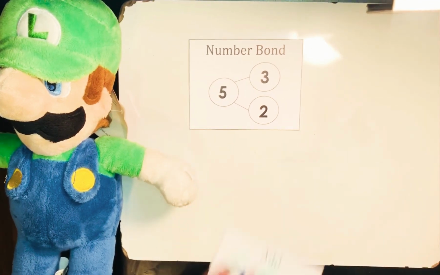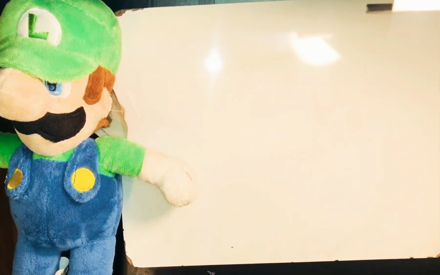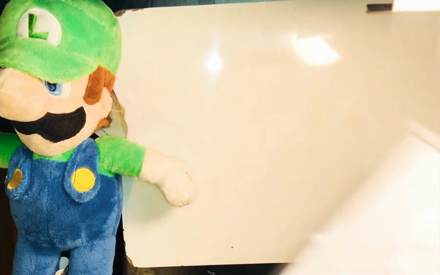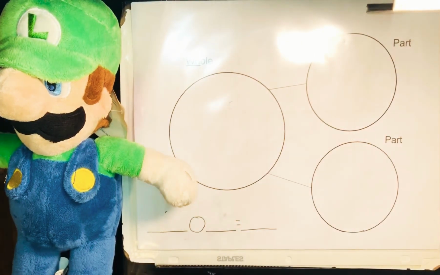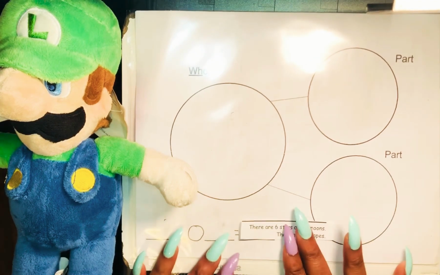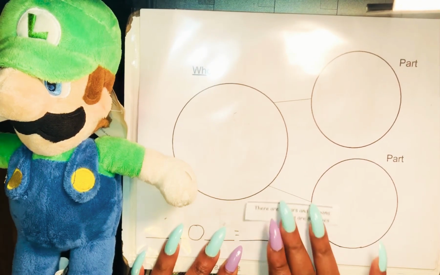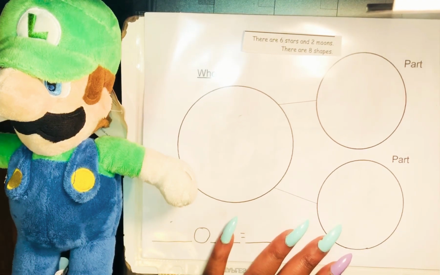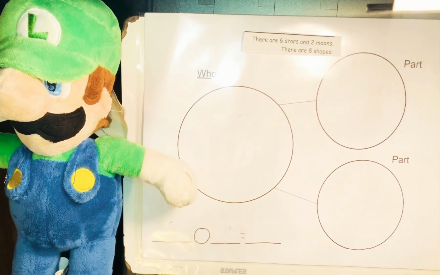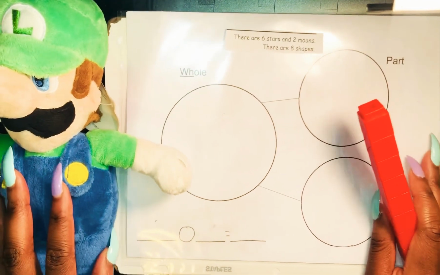All right, boys and girls, let's get started on using our number bond and our equation and write an equation to help us solve word problems. So I'm going to go first, and I'm also going to be using my cubes as well. So the word problem is there are 6 stars and 2 moons. There are 8 shapes. So let me think about this. There are 6 stars and 2 moons, but altogether there are 8 shapes. So I know my part and I also know my whole. But how can I show this on my number bond?